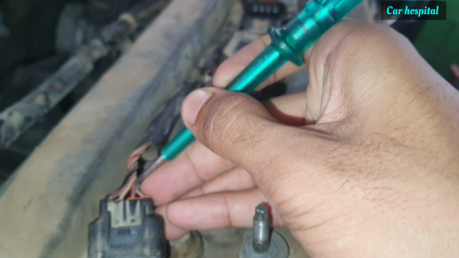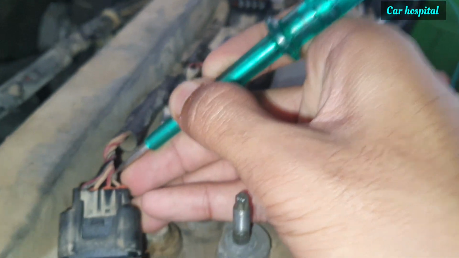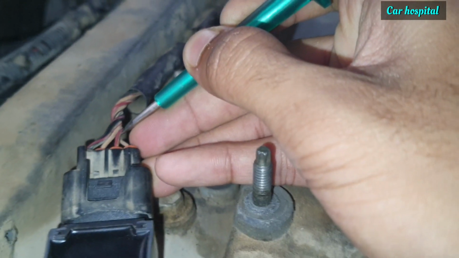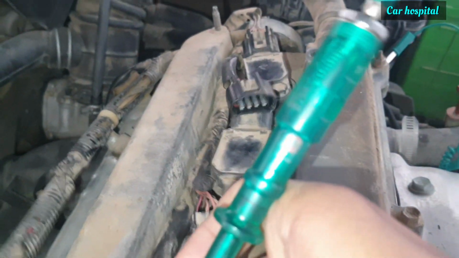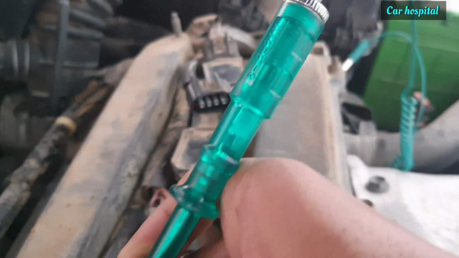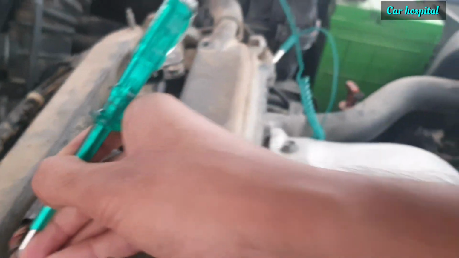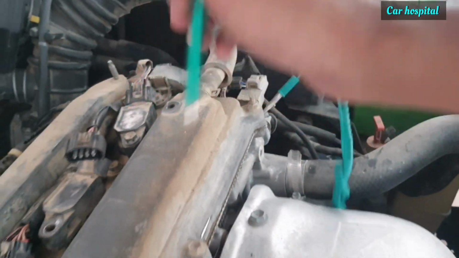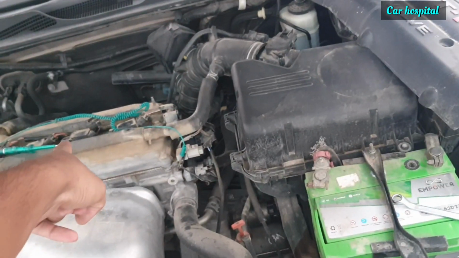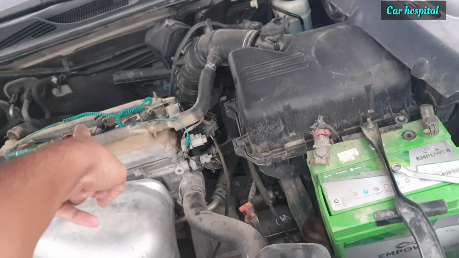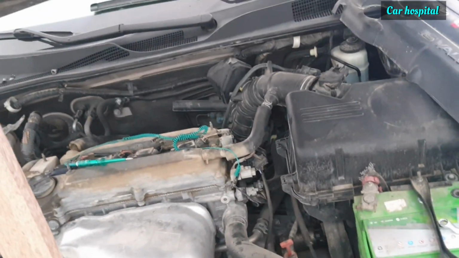but in this cylinder you can see there is a pulse. So where is the problem? That means the engine computer is damaged, because the engine computer didn't give a pulse for the ignition coil. That's the problem.